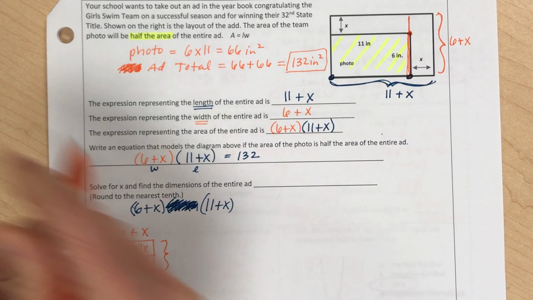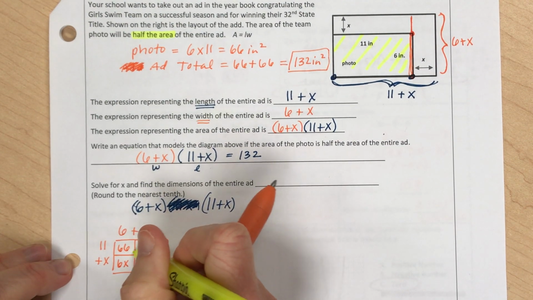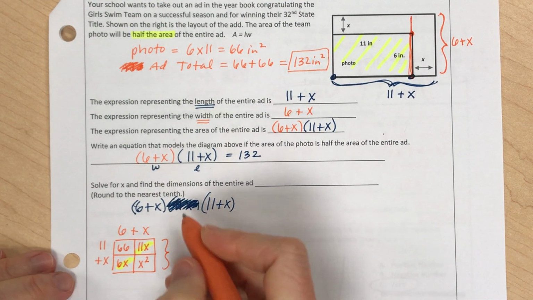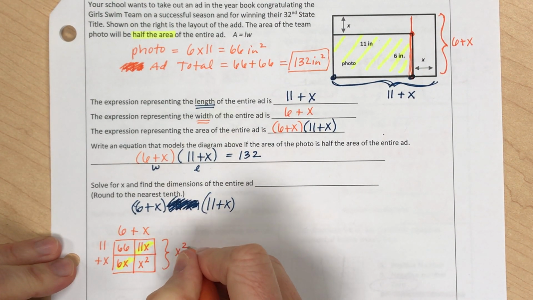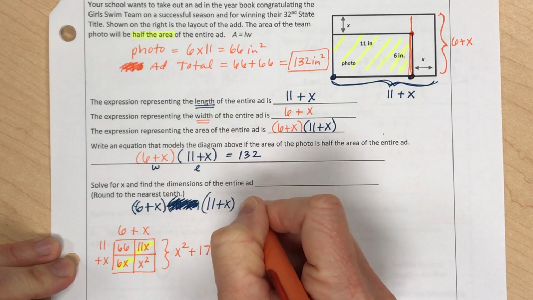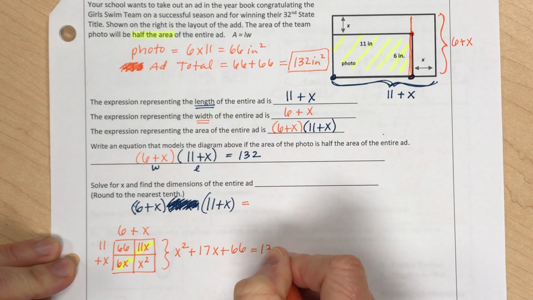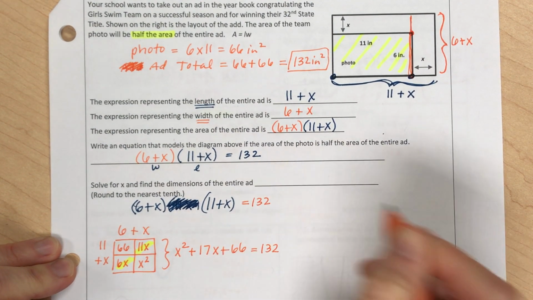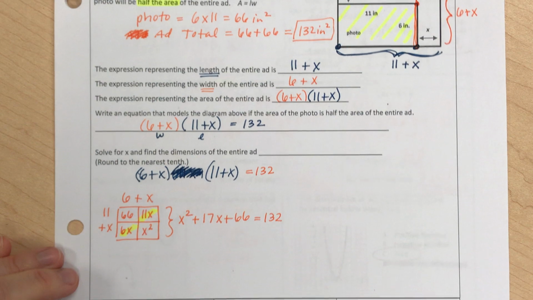If I combine my two like terms, the 11x and the 6x, this would be my polynomial: x squared plus 17x plus 66, and that will equal our 132 inches squared for the total area of the ad.